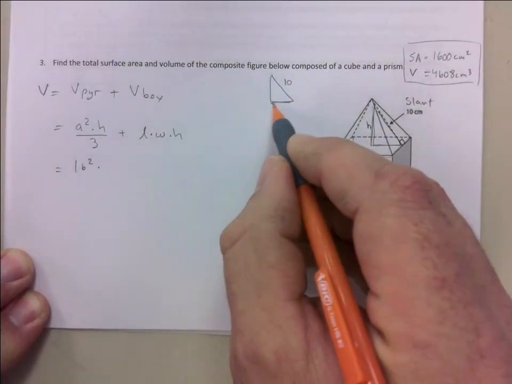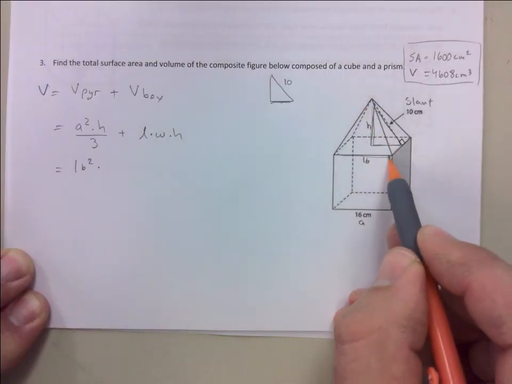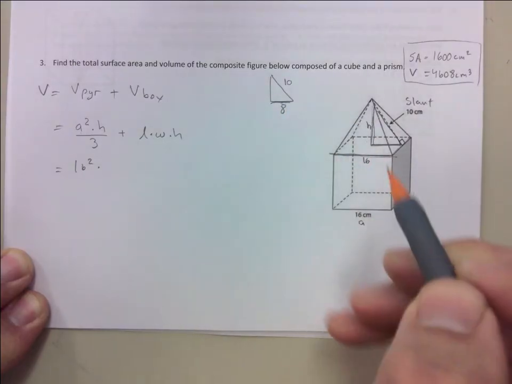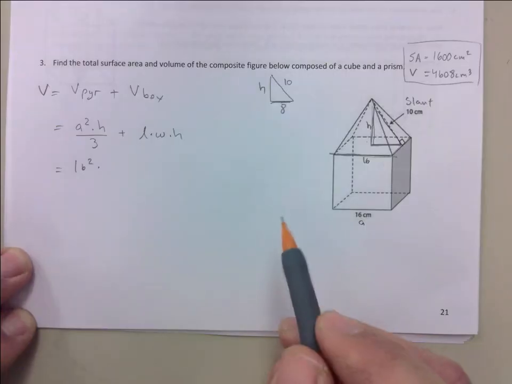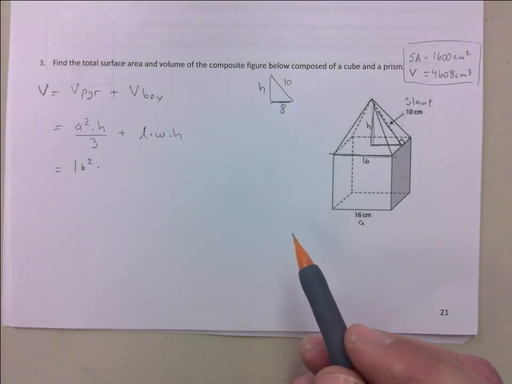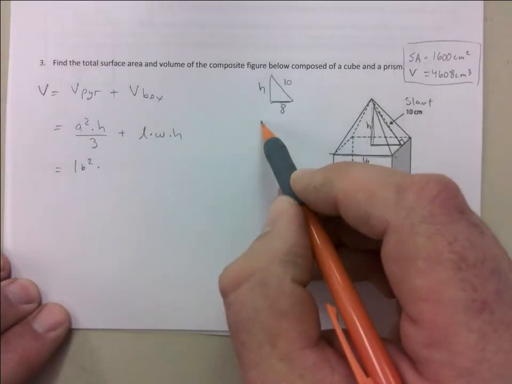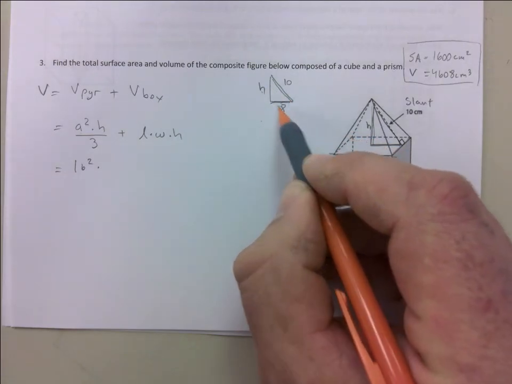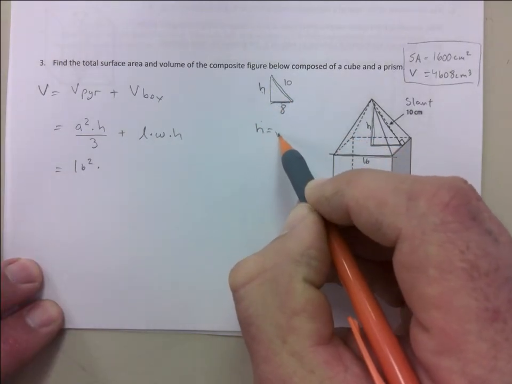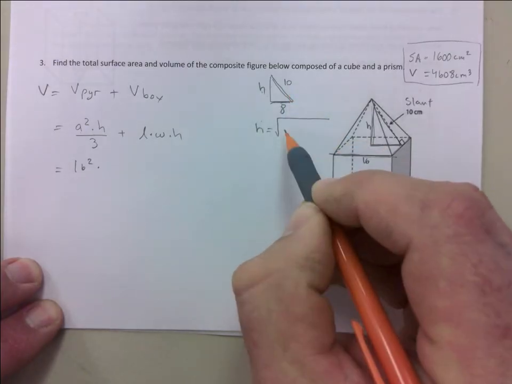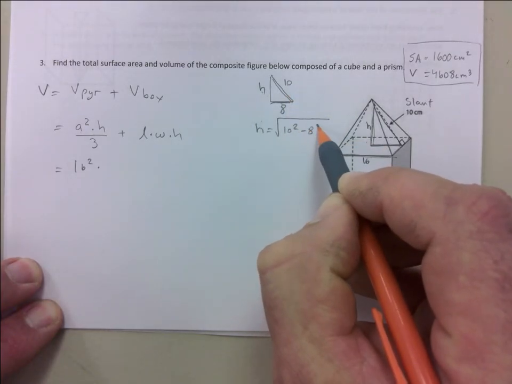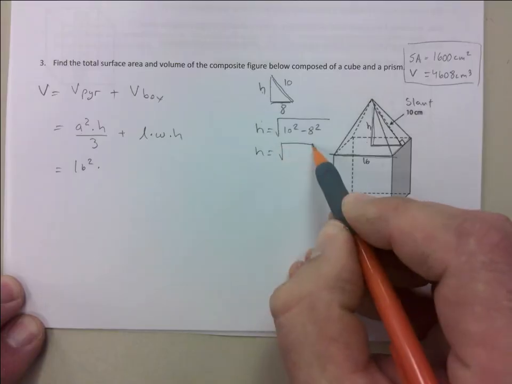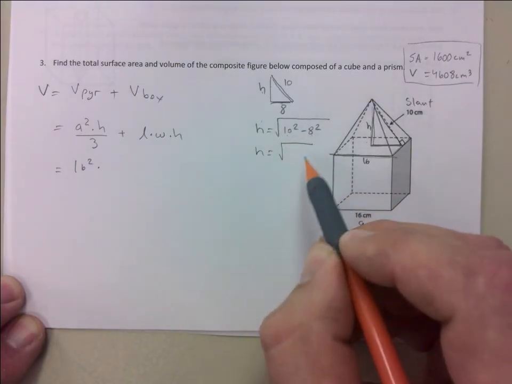What is this going to be down here? It's 16 from end to end, right? This goes down to the middle, so it'll be 8. And then this is my height. It's not hypotenuse. H stands for height, okay? So this is the hypotenuse, these are the legs. If you want one of the legs, you need to take the square root of the hypotenuse squared minus the other leg squared. So that would be the square root of 100 minus 64, 36.